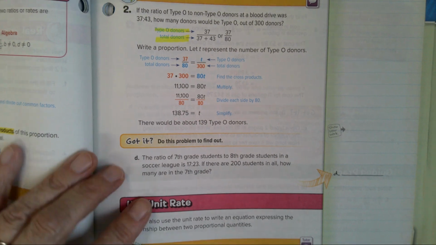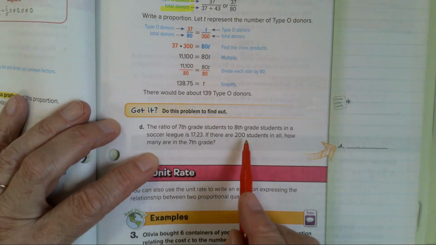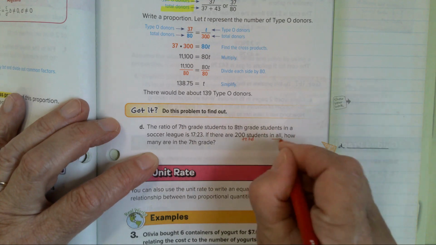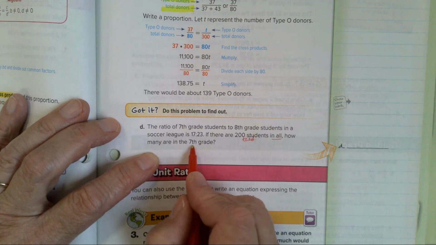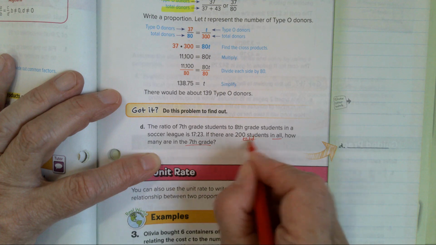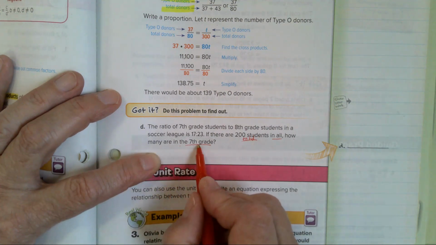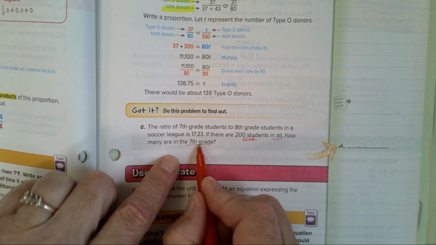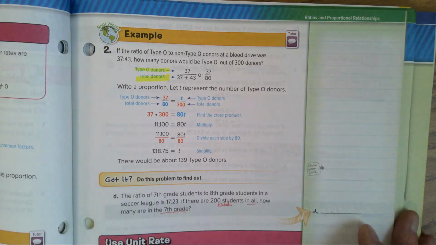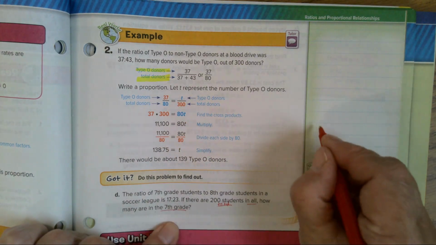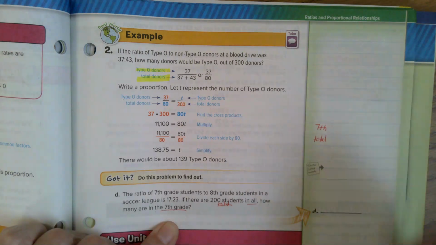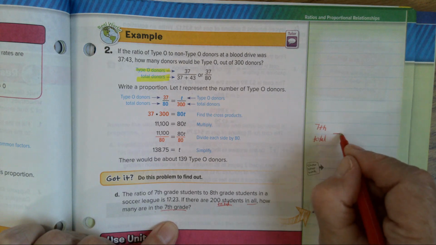All right, so back to this problem. If there are 200 students in all, that's a total. So right now, in all is like a total. How many are in the 7th grade? What do we want? What are we comparing? 7th grade and total. How many are in the 7th grade? All right, so now let's set it up. I'm going to set it up over here. So I'm going to have on this problem 7th grade on top and total students on the bottom. Okay? So we're going to have a proportion.